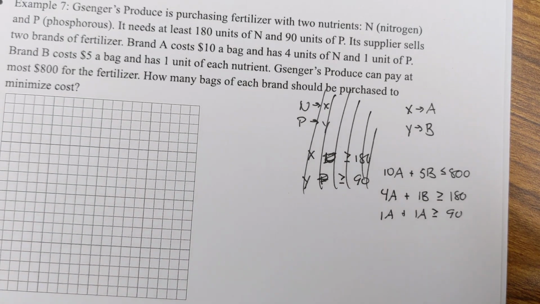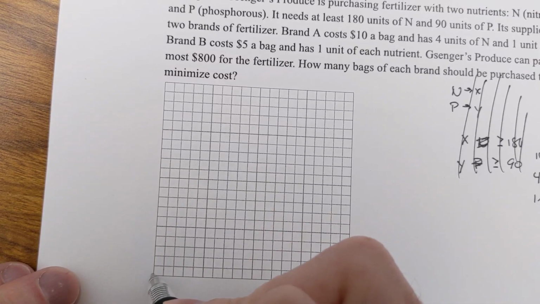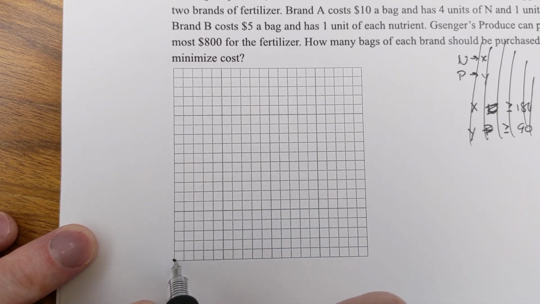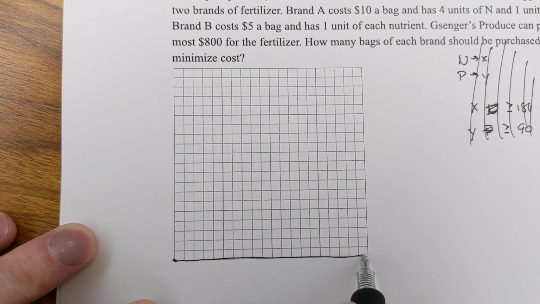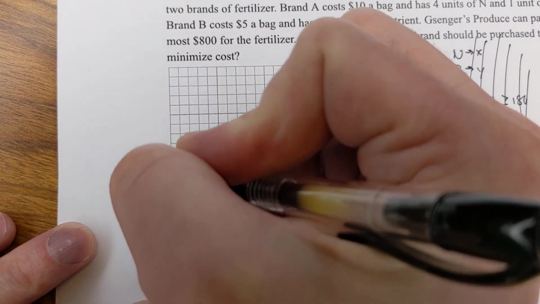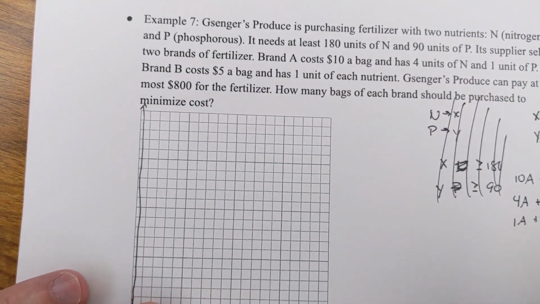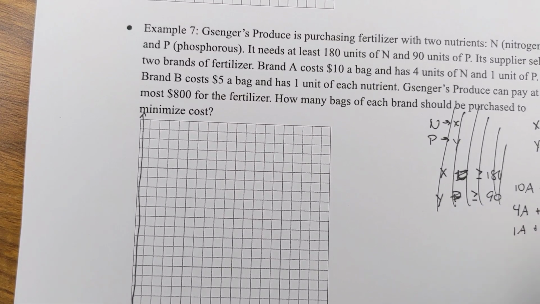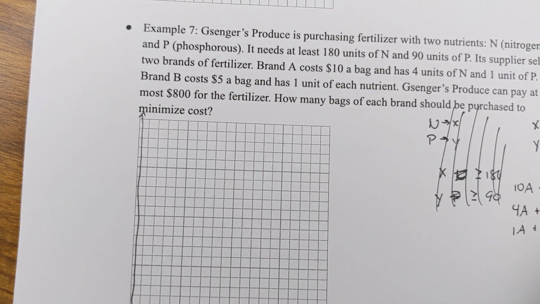Now the other thing is I can't buy negative things, so I can actually set my origin down here in the bottom left-hand corner. So these are my axes. Okay, so what do I want to count by? Can I count by 10s? No, I have to count by 20s.